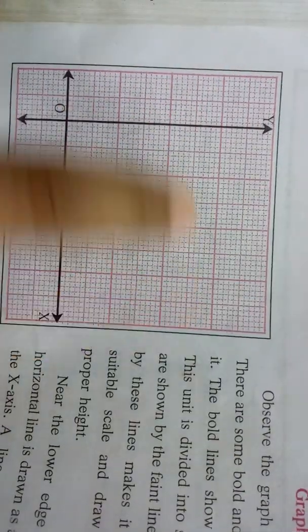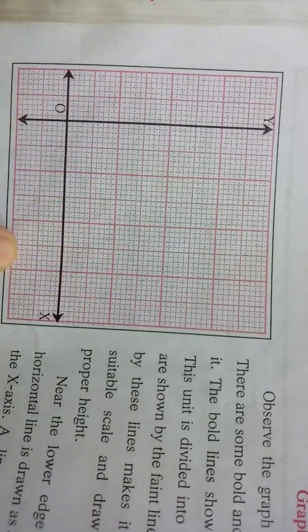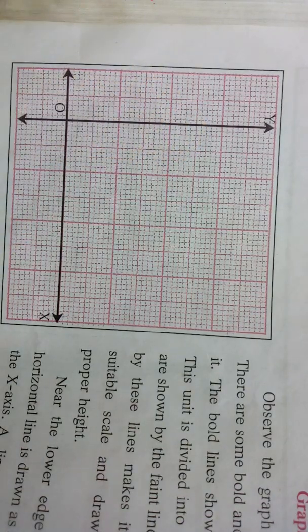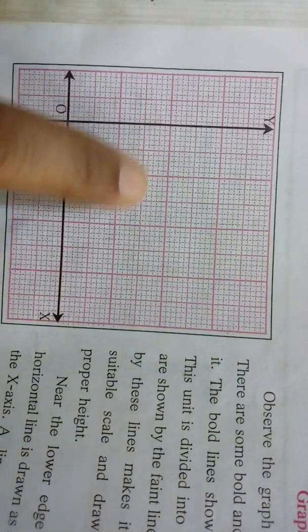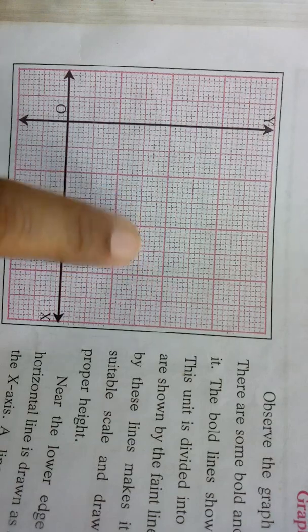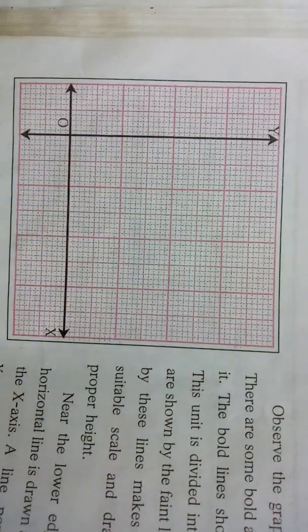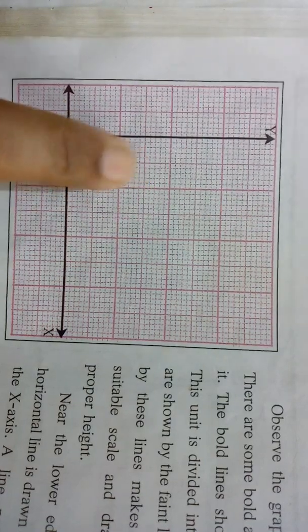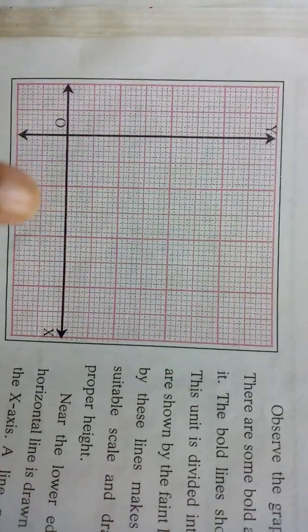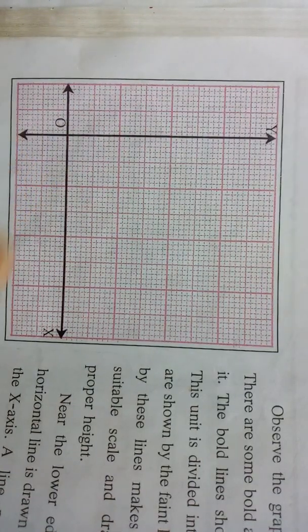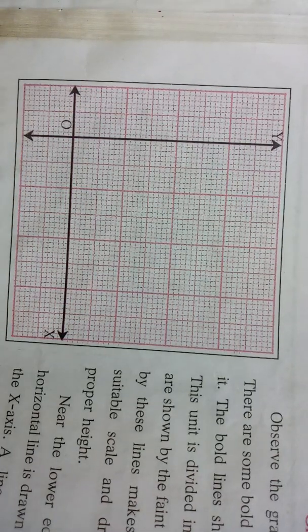Here on this graph, this bold line shows certain big units, and these faint lines show smaller units. To draw a graph on graph paper, first we have to decide a suitable scale, and we have to write that scale in this corner.